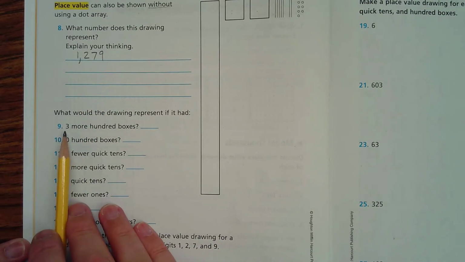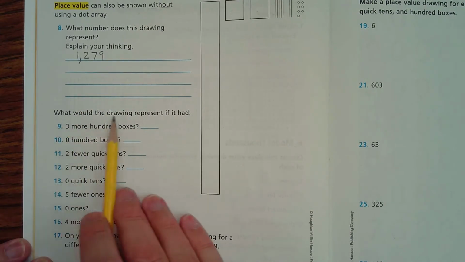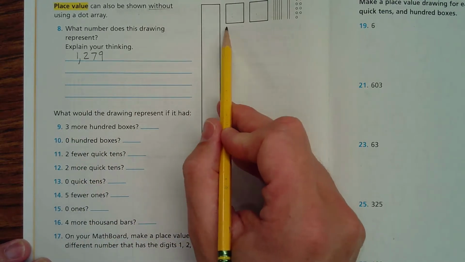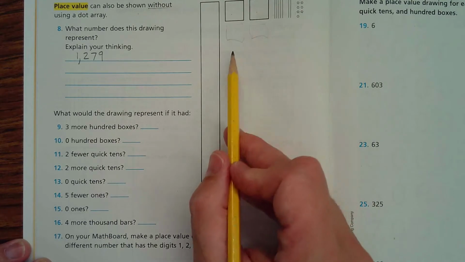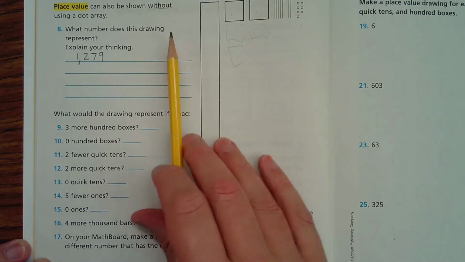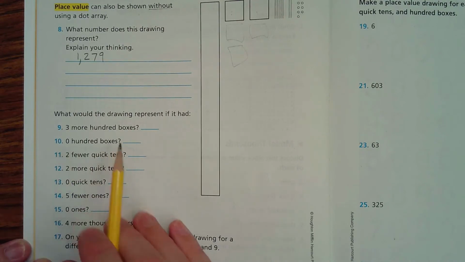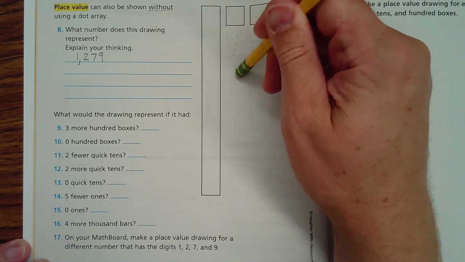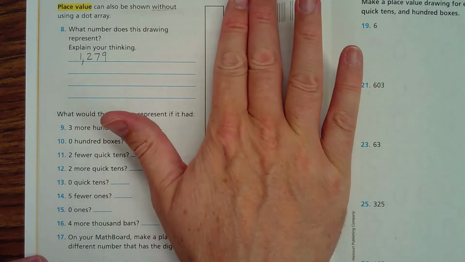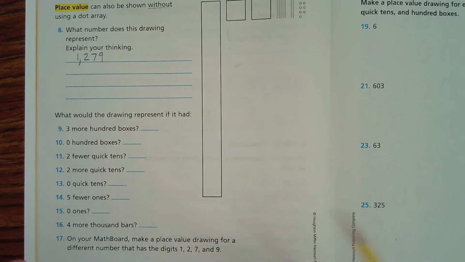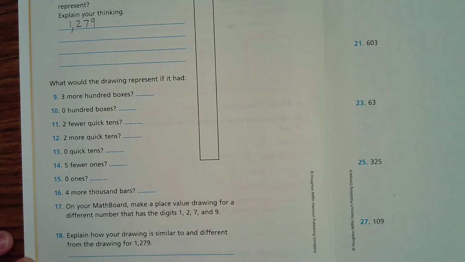So what would the drawing represent if it had 3 more hundreds boxes? So what would it be if there were 3 more of these? Then write that number again. What if it had 0 hundreds boxes? So then pretend that all the hundreds boxes are gone, and what would that number represent? What if it had 2 more tens? So work your way down through problem 18.